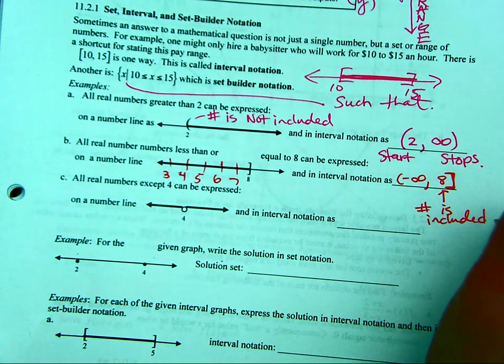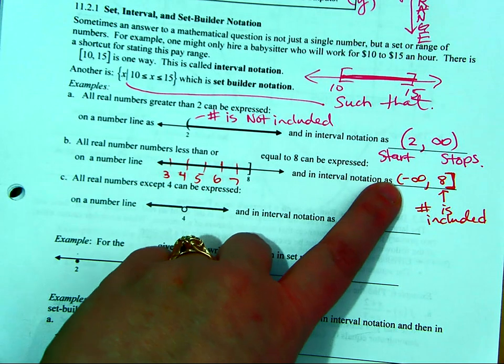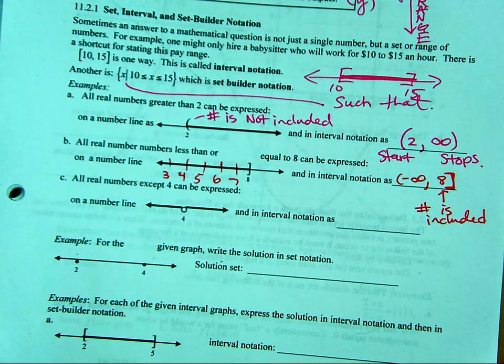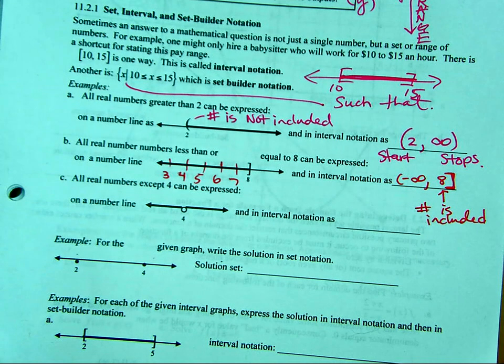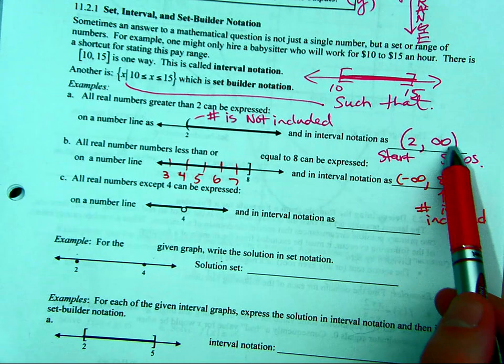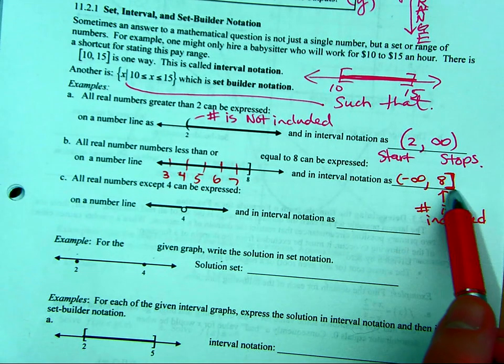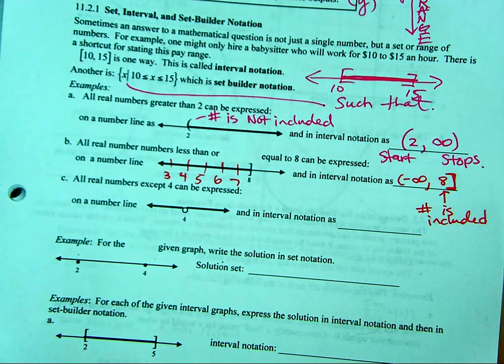Now, how come I didn't put a bracket around infinity? I forgot to mention why I just put a parenthesis around infinity. Why should I not put a bracket around infinity? Because you can't ever get to infinity, right? Infinity is actually not a place, it's a concept. If I put a bracket around infinity, that would mean I included it, but I can't include it because I can never get there. So the parenthesis means the number is not included. The bracket means the number is included. That's why we include the 8.